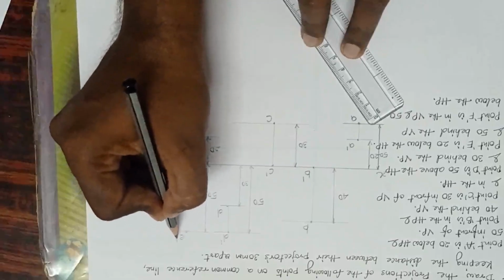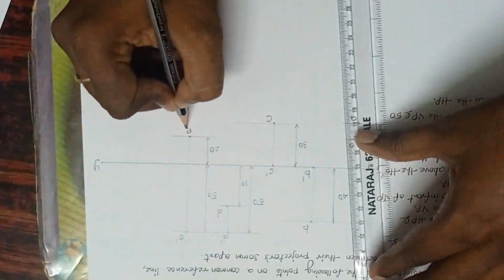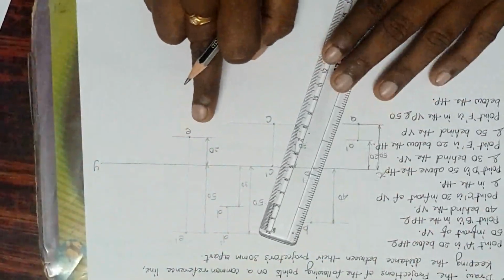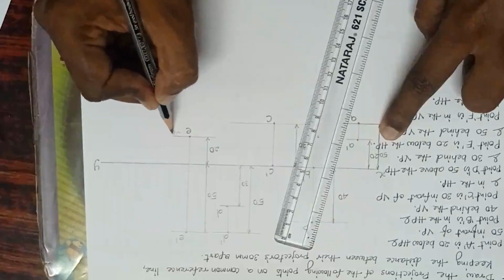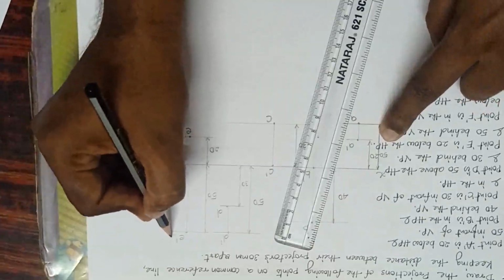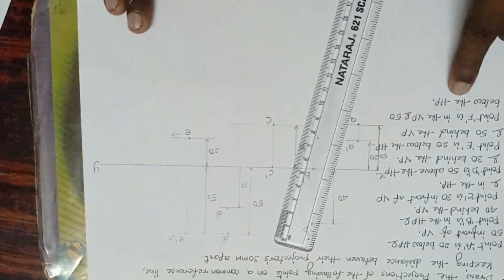This is E dash. And exactly below, this is E. Done. This is in the third quadrant. See, 20 below the HP falling on VP. This is VP. This is HP. Done. Over. Let us come to the next question.